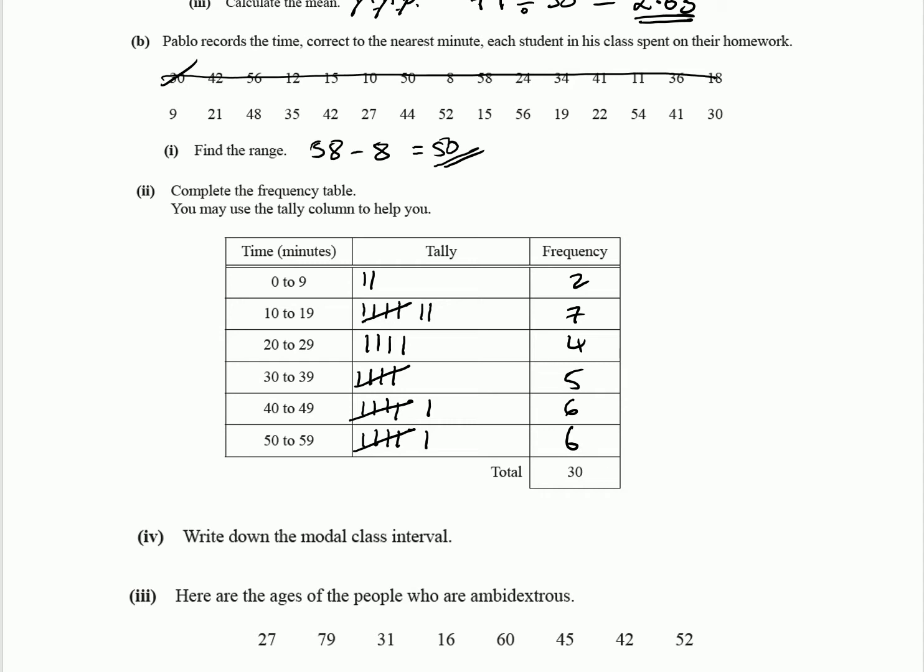Do double check when you're finished with this job that your results add up to 30. So I've got 9 plus 4 is 13, 13 plus 5 is 18, plus 2 6s does make 30. So if you've miscounted anything, then that'll show up there. The modal class interval, these are my classes over here, and the modal class interval is going to be the one with the highest frequency. So the one with the highest frequency is 7, my modal class interval is 10 to 19.